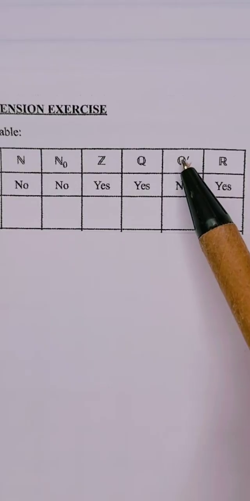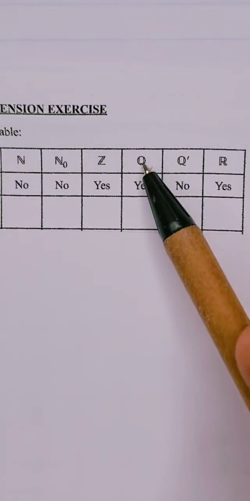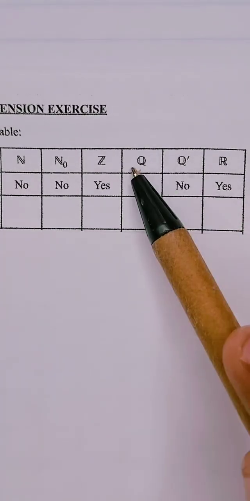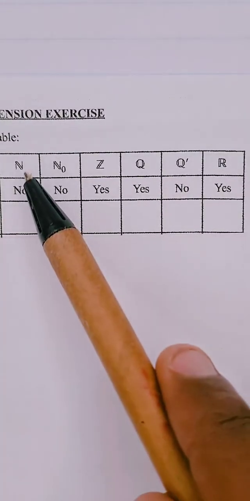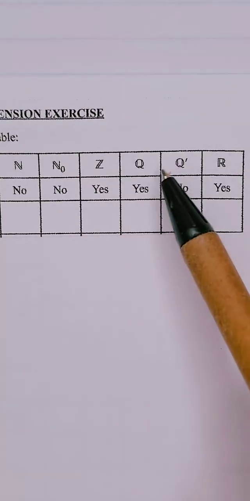Irrational numbers are the opposite of rational, so if a number is irrational, it cannot be rational. A real number is a number that is contained within the number system. So basically all these numbers, natural, whole, integer, rational, irrational, are all part of the real number system.